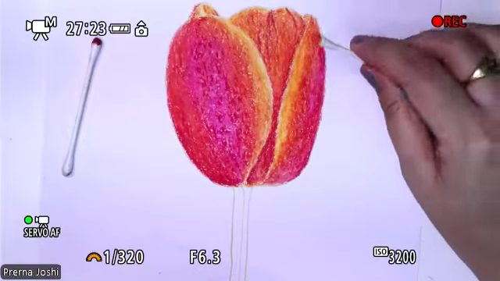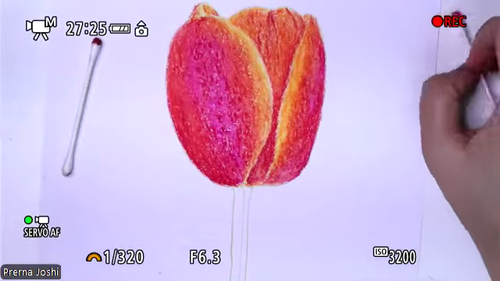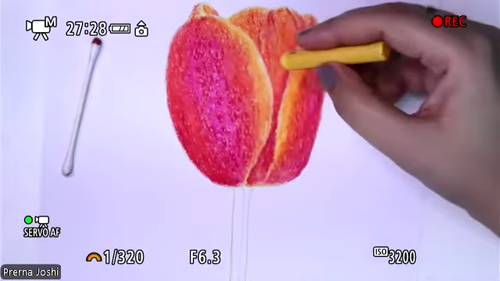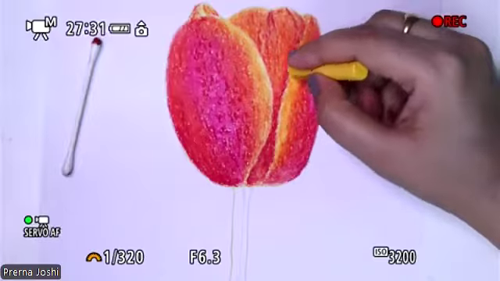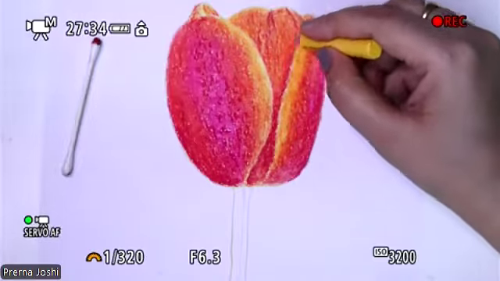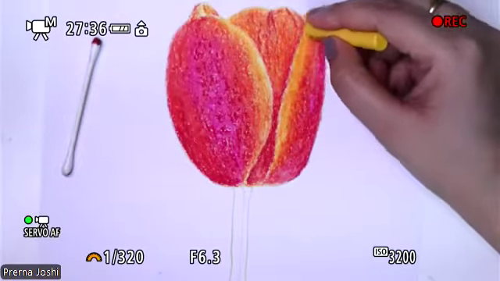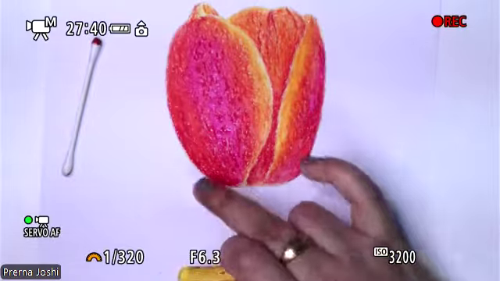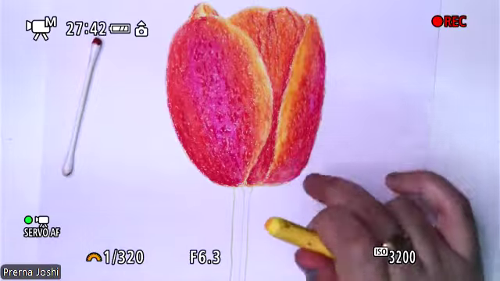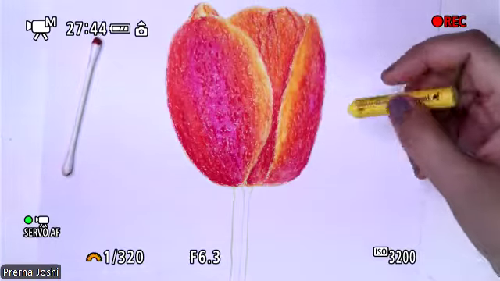Okay. And I will again go with my colors. So I can again put this yellow on top. So we have just applied the base layer. Now the real work will start from here.